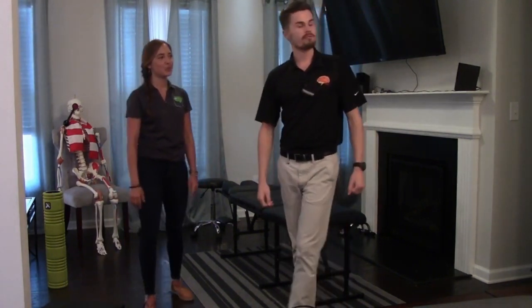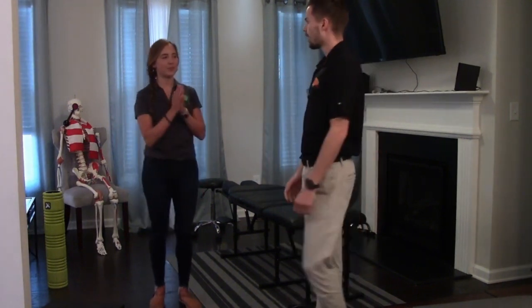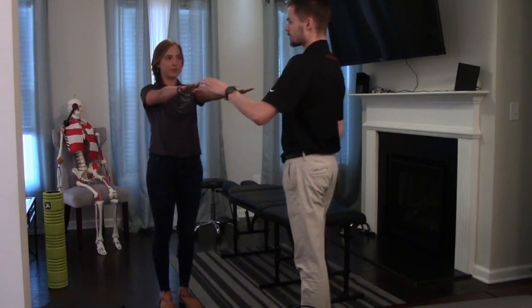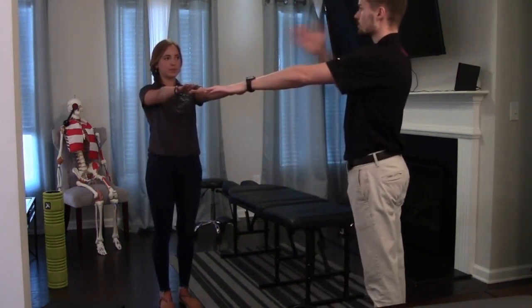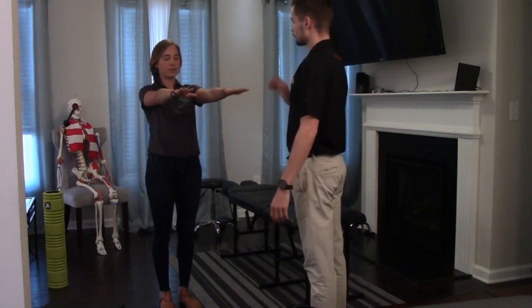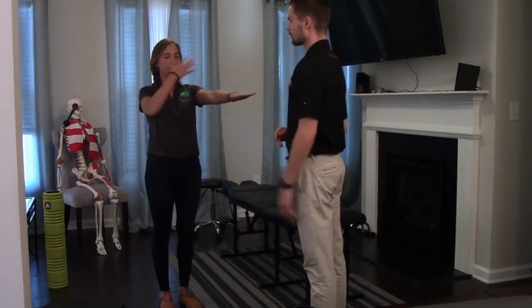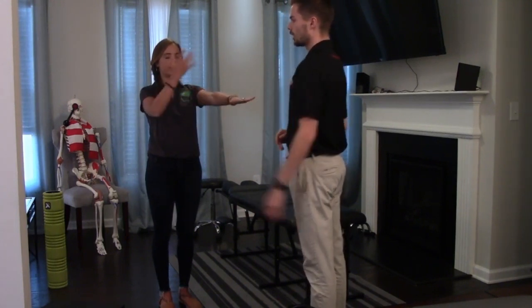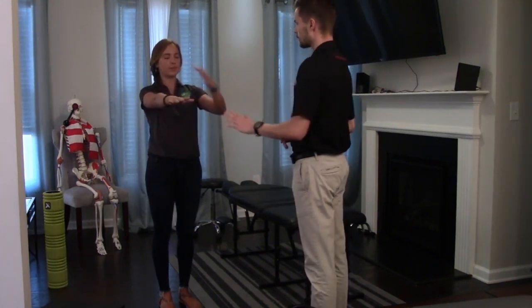Next, we're going to do finger to nose. So what I'm going to have her do is go ahead and place your arms out like this. And I'm going to touch one of your fingers, and then I want you to go ahead and touch your nose like this with that finger that I touched. So go ahead and close your eyes. So first of all, you want to look that they're actually touching their nose with the appropriate, accurate finger that you actually touched.